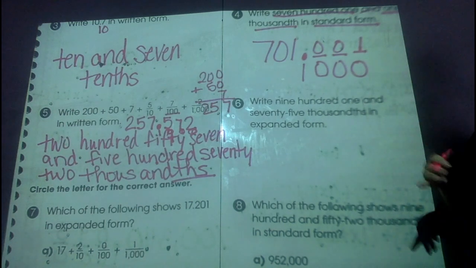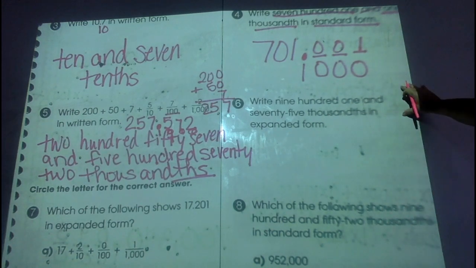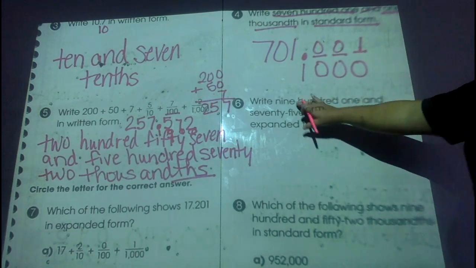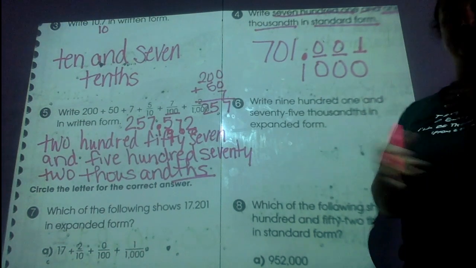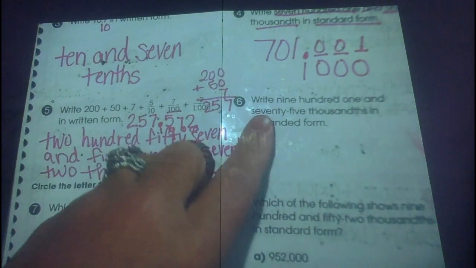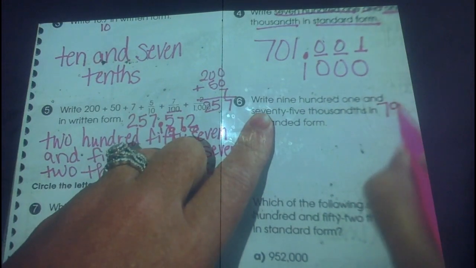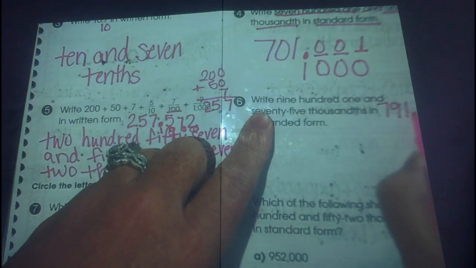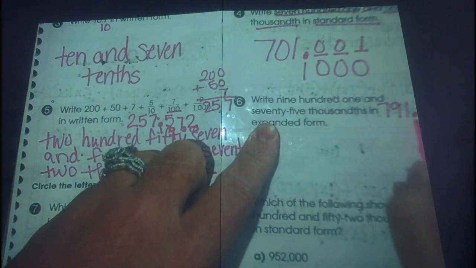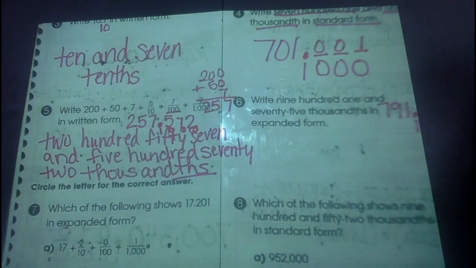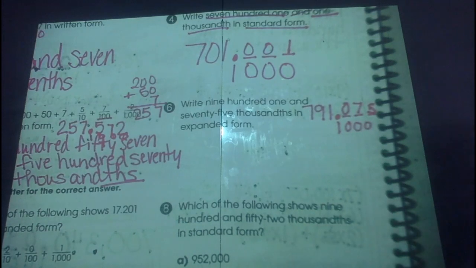Well, this again, boys and girls, I think it's easier to go to the standard form, or for me it is anyway. So I'm going to go ahead and write this number in standard form and then take it to expanded form. So I can write it. I have 901 and, okay, I need 75 thousandths. 1, 2, 3. So I have to end here. So I'm going to go ahead and put my 5, 75 thousandths. So I have to hold my place. Whoops, you can't see that very well, can you? You're going to hold your place with that placeholder 0.